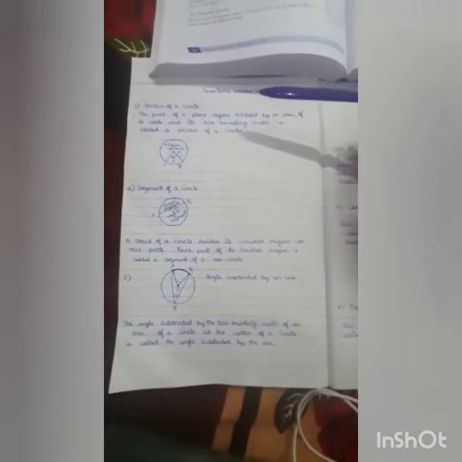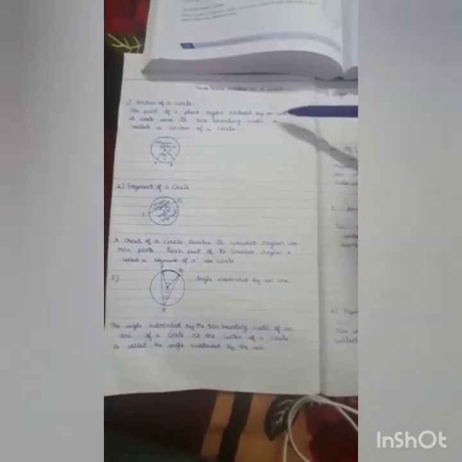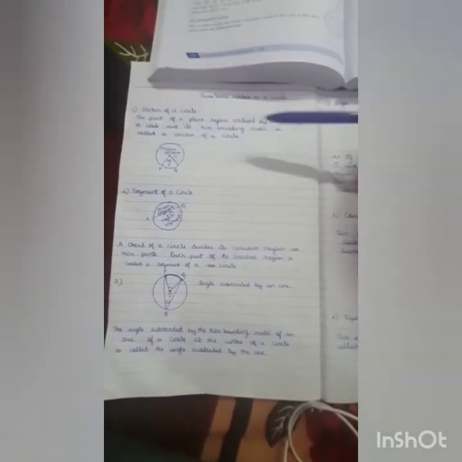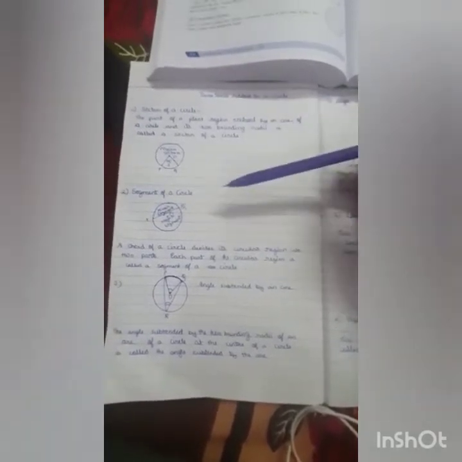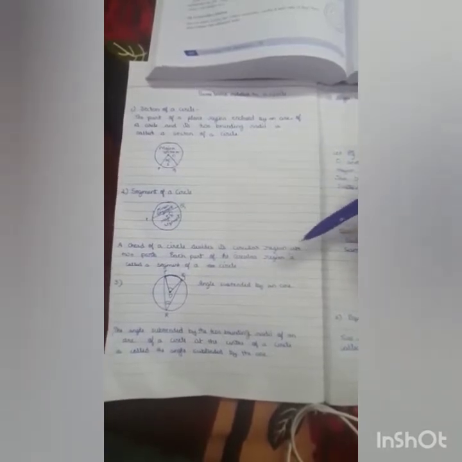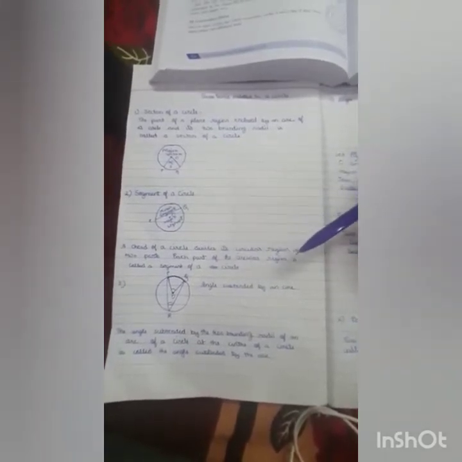Some terms related to a circle. Number 1. Sector of a circle. The part of a plane region enclosed by an arc of a circle and its two bounding radii is called a sector of a circle. Number 2. Segment of a circle. A chord of a circle divides its circular region into two parts. Each part of a circular region is called a segment of a circle.